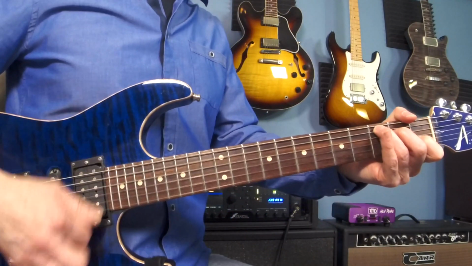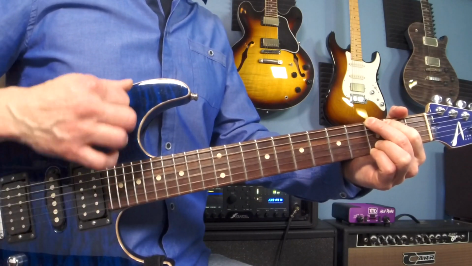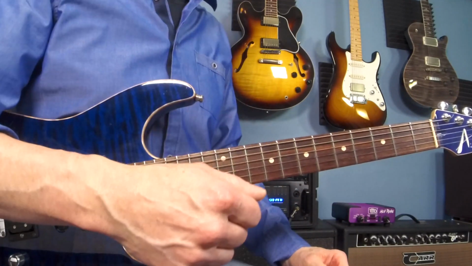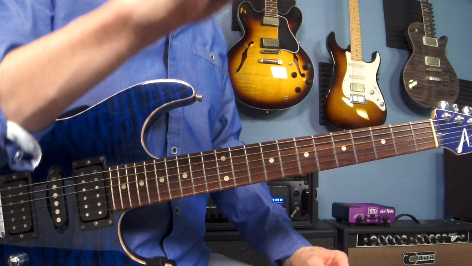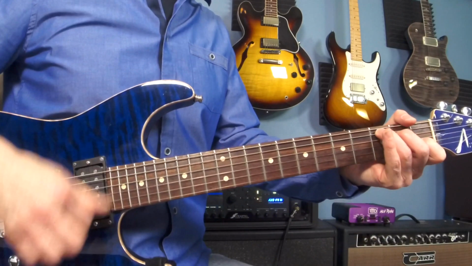1, 2, 3, 4 switch. 1, 2, 3, 4 switch. 1. Now it's starting to sound more like music. So if we do an 8th note, I'm going to fit that little smooth transition into just 1 8th note space. Check it out.